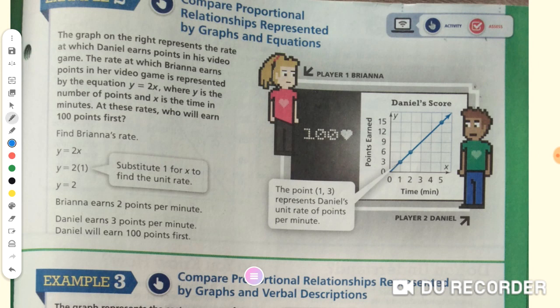The graph here belongs to Daniel's score. He earns points at the y-axis, in minutes at the x-axis. So we want to calculate how much points he earned. We will see the constant of proportionality here, m equals y over x. Take 1 point here from the graph, maybe 3. Take the first one, it's easy.